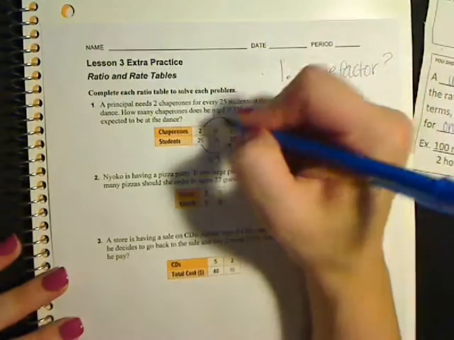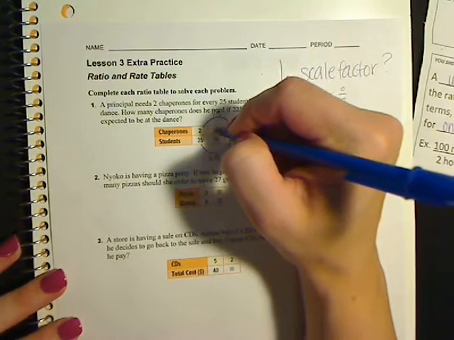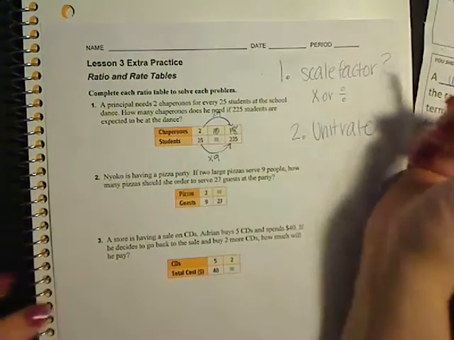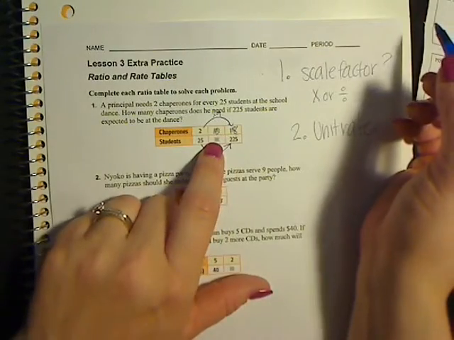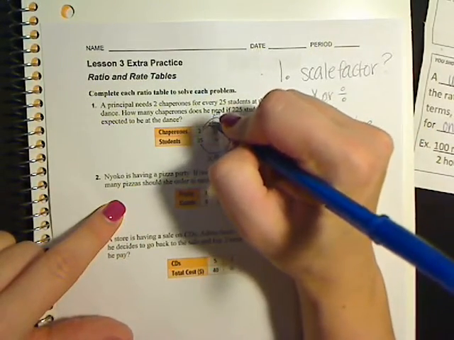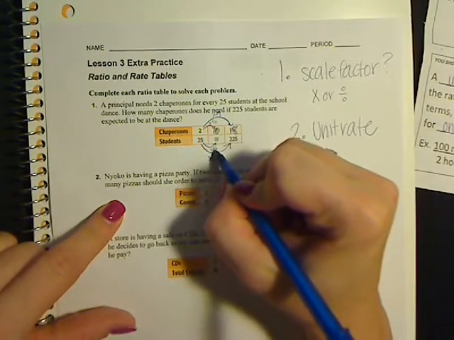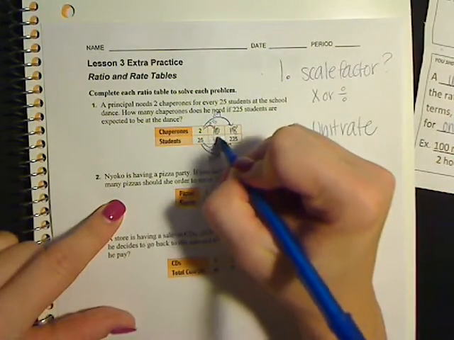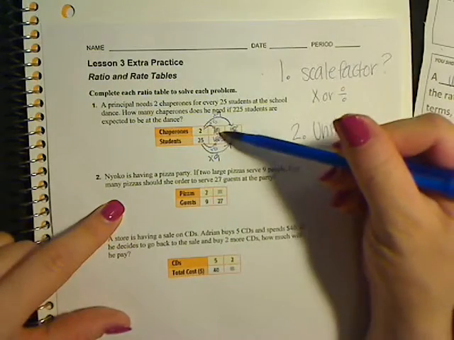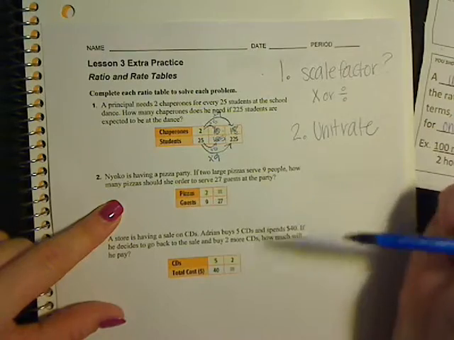Now let's just say that we had a 10 here. Okay, let's say there was a 10 here. Well, I know that 2 times 5 is 10, so I could do 25 times 5, which should get me 125. So 10 chaperones would be needed for 125 students.